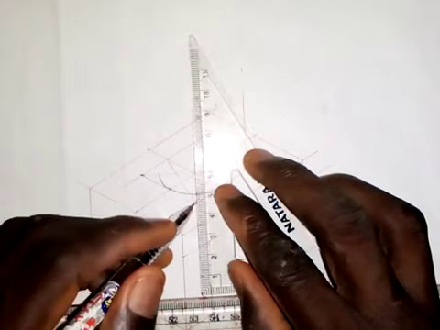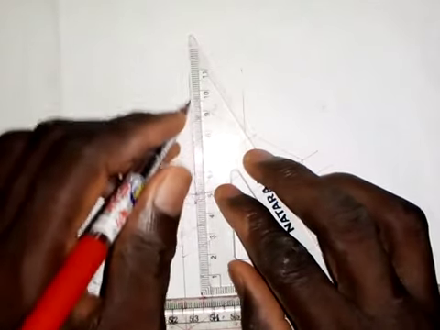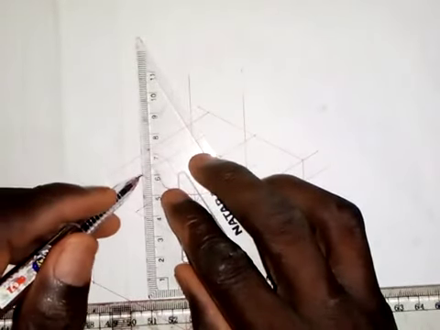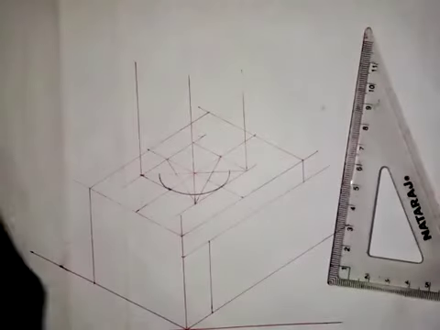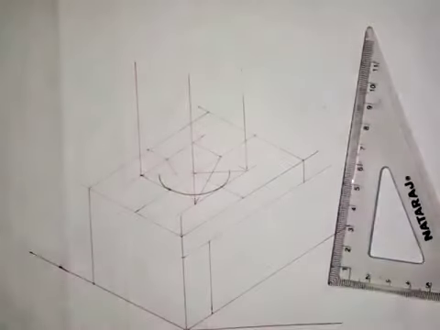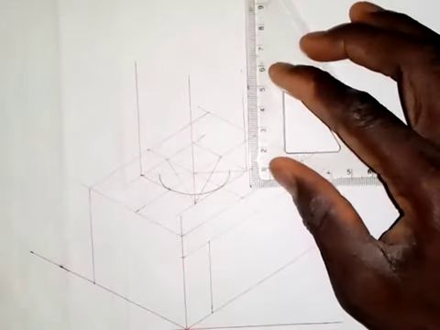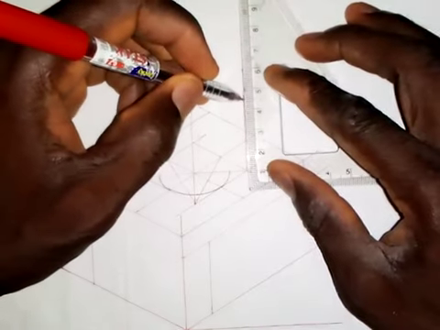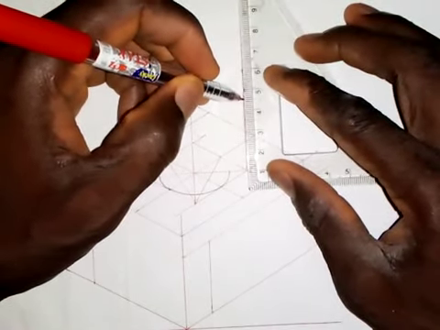So here also I will draw a vertical line. Okay, so I will come to this point also, I will draw a vertical line here. Alright, so the height of the cylindrical part is 35 millimeters from here to here. So I'm going to take a measurement of 35 millimeters from this point here. So this is 35 millimeters here.